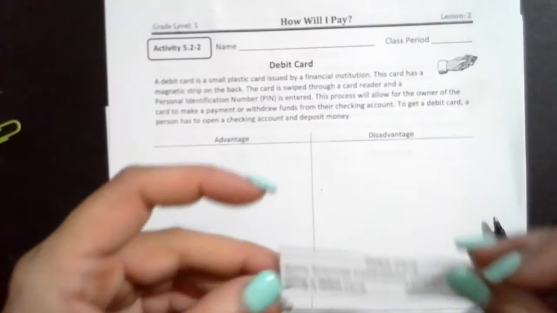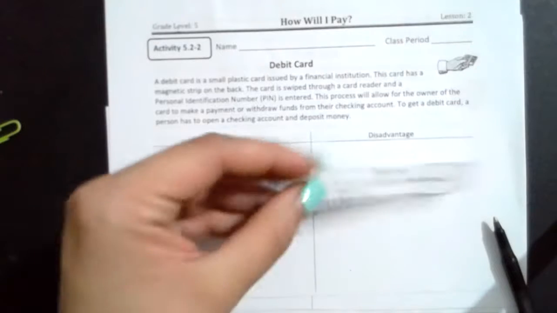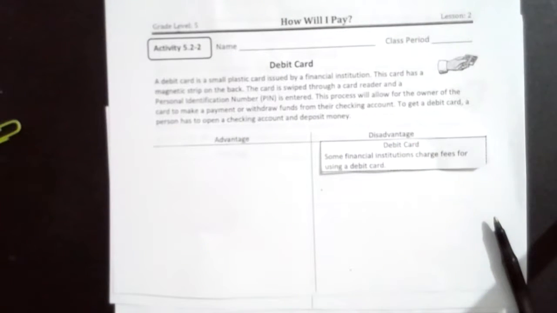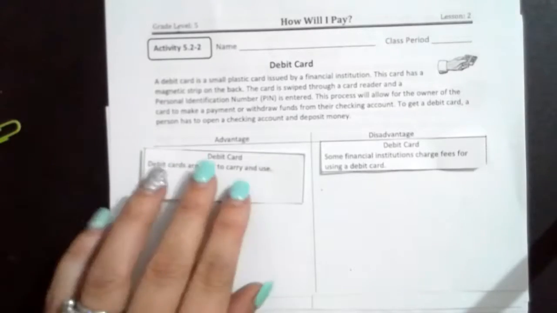So let's start this. Debit card. Some financial institutions charge fees for using a debit card. That would be a disadvantage because a fee means I'd have to pay some money, right? I don't want to pay to use it. Debit cards are easy to carry and use. That's true. See, I have it just in my little bitty wallet.